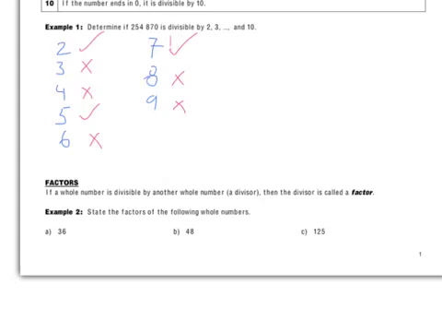So that was a bit wordy, but let's just do a few examples here.